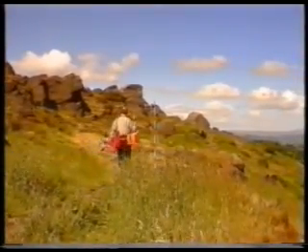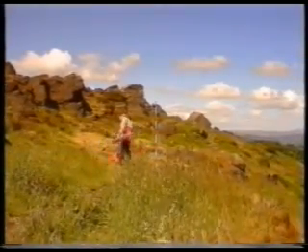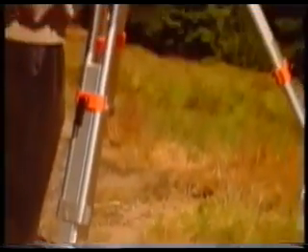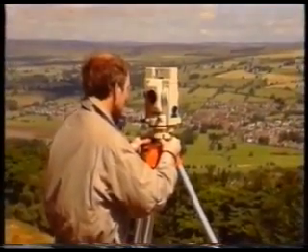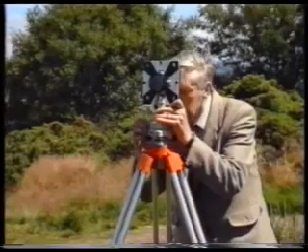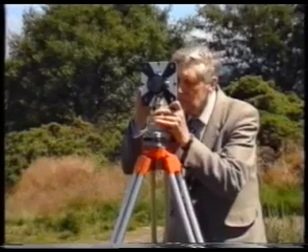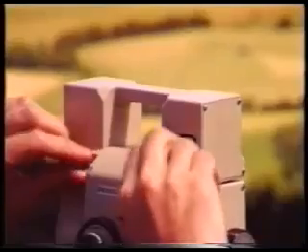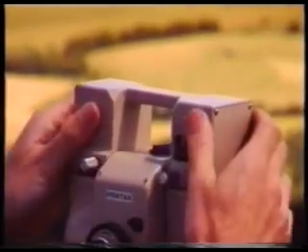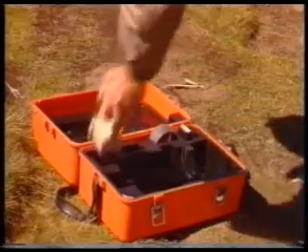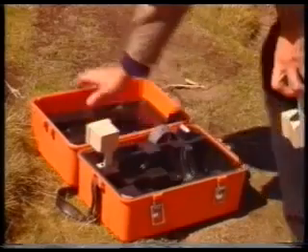The principle on which EDM is based is straightforward. If the distance between 2 points A and B is required, a combined EDM and theodolite unit is set up over one end of the line, and a reflector is set up over the other. The battery which powers the EDM system lasts for several hours. Replaceable or rechargeable batteries are available.